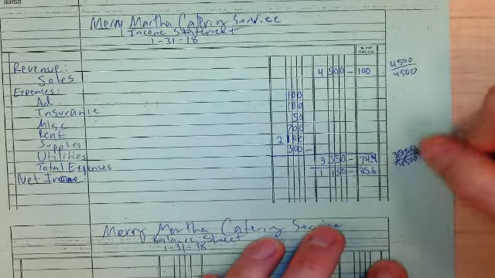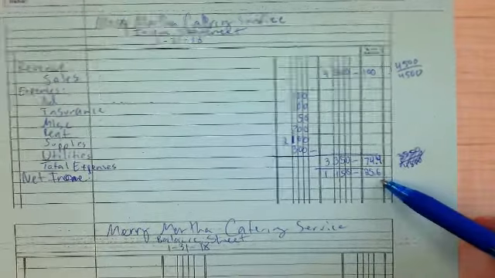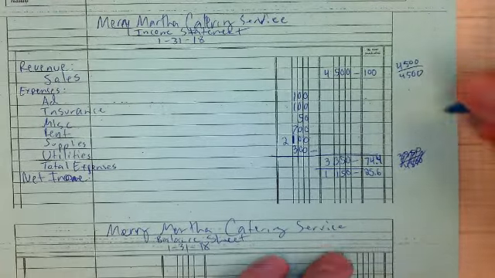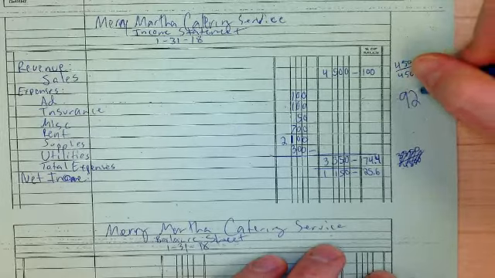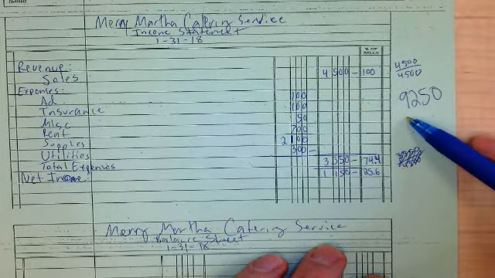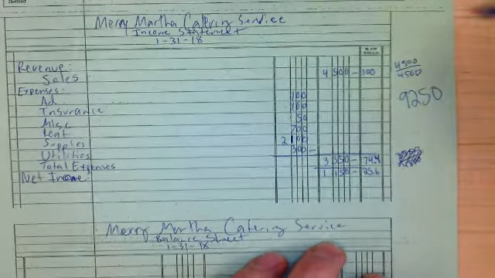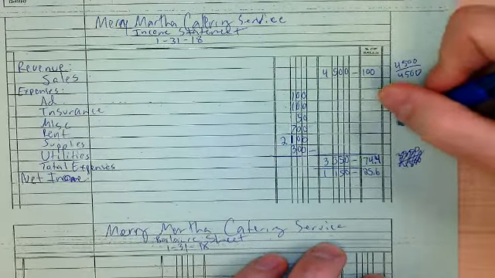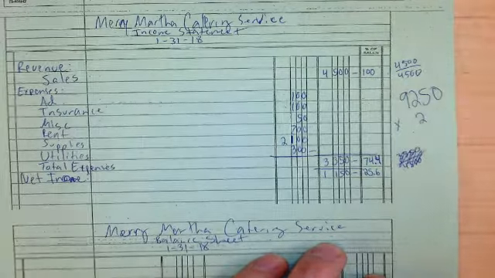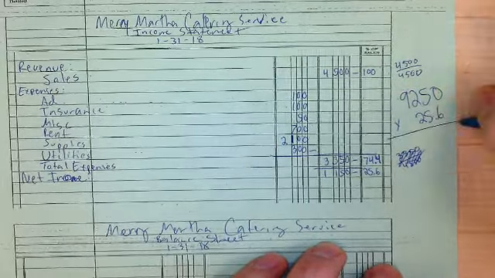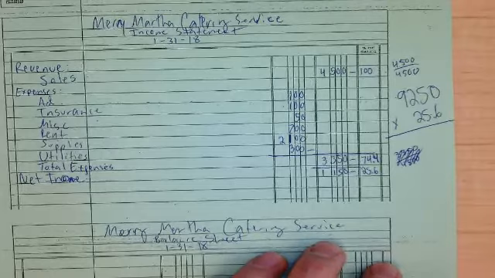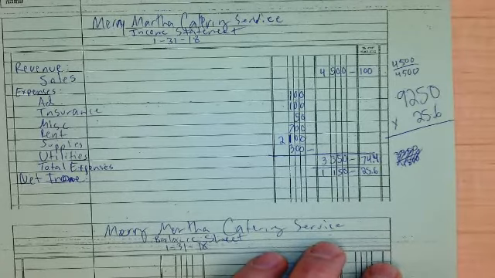So let's do this real quick. What if I told you you had sales of $9,250, and I said, how much net income do you expect to make? What would you do? I'll multiply that by 0.256. So let's do that right now. 9,250 times 0.256.